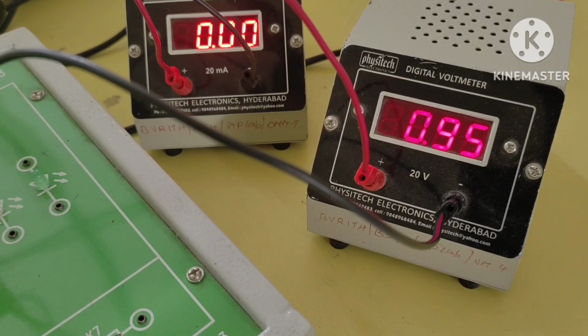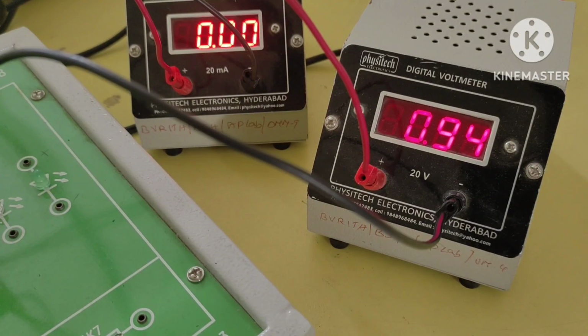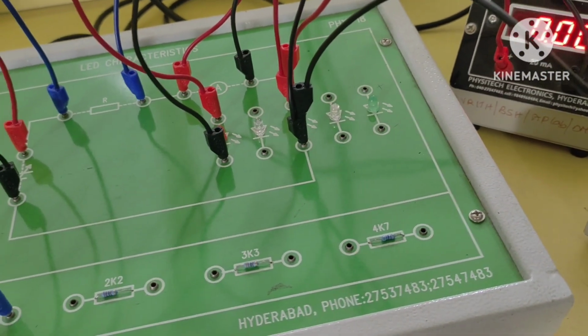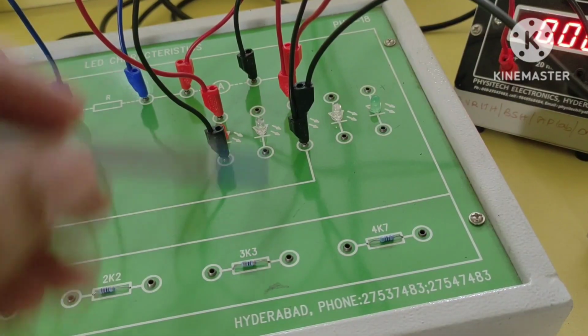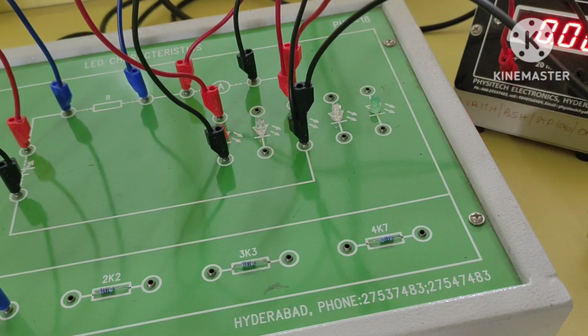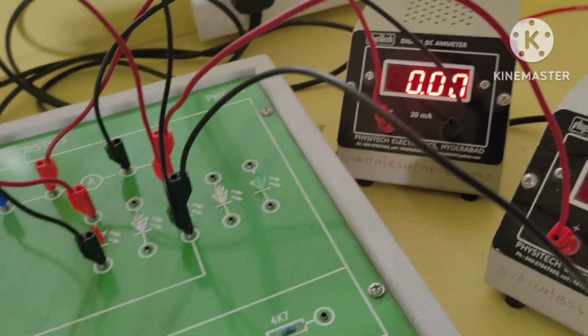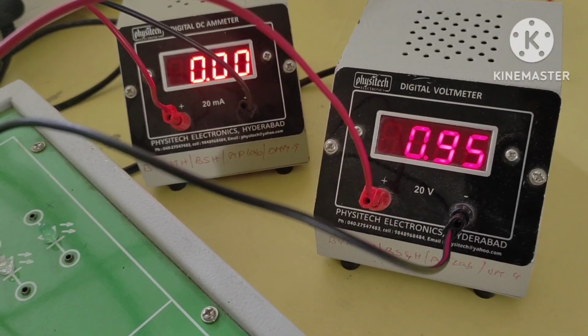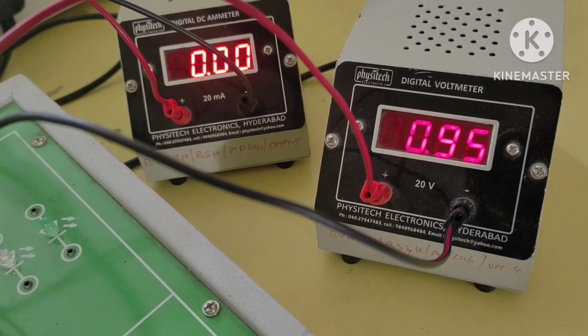Now it is 0.95 and the current is 0. And one more thing you should observe here: whatever LED you have selected, it's not glowing. That means the current is not passing through the LED. You just see the current values and the voltage values here.